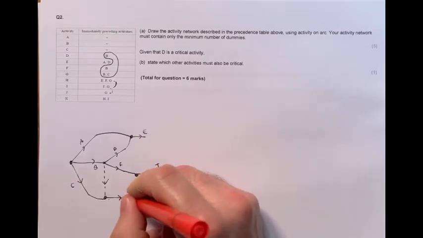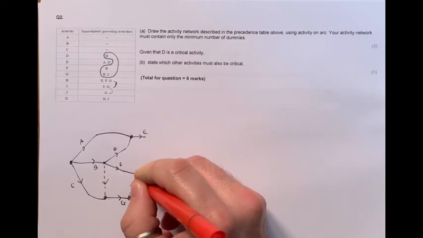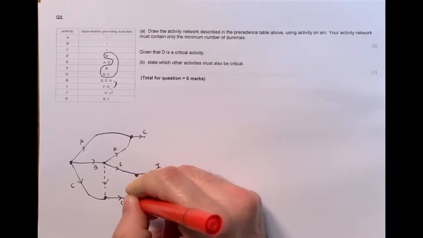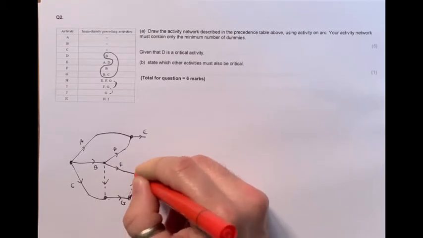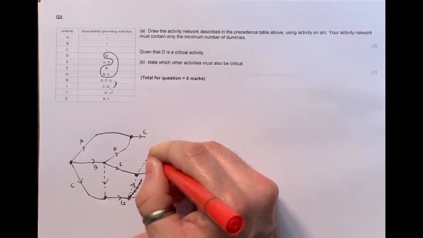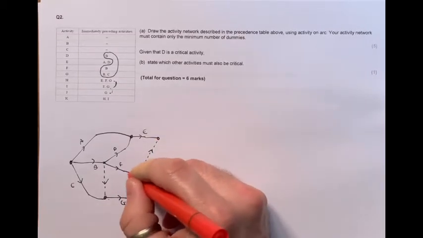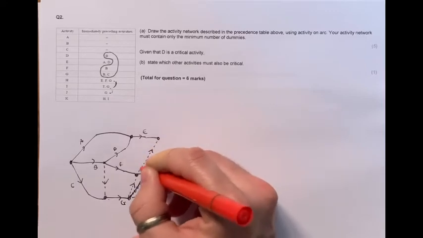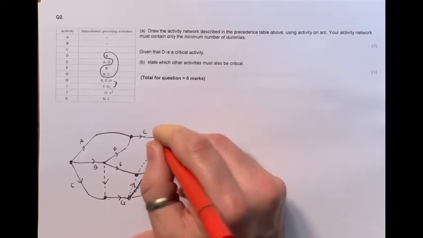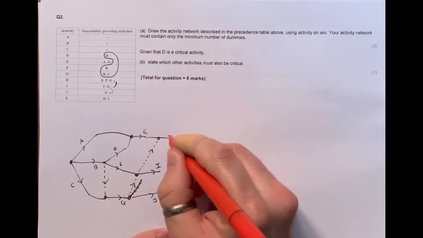So here's G and F. So you now need the dummy to join that up to E. And now you've got E, F, G, and you can get cracking on with H.